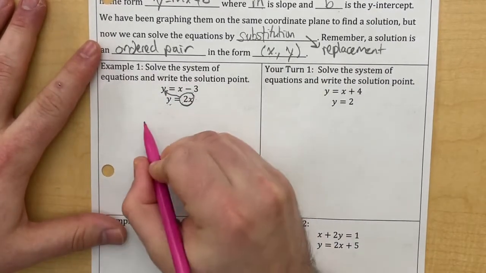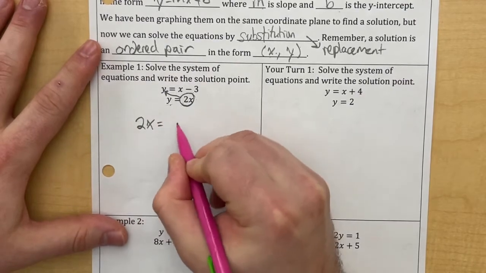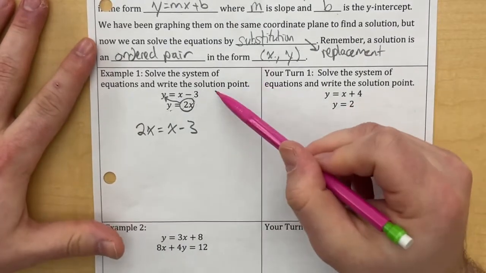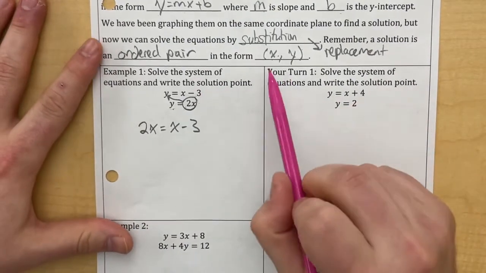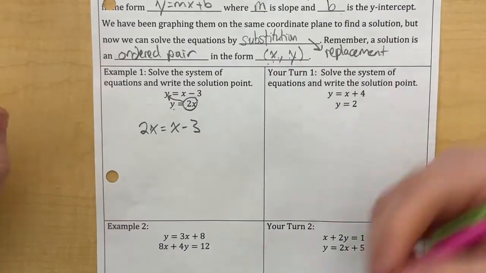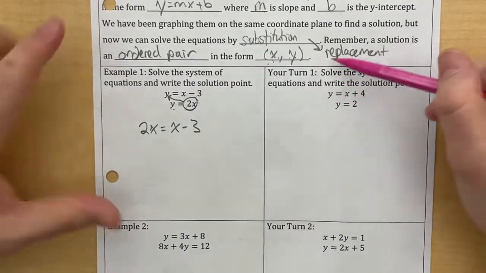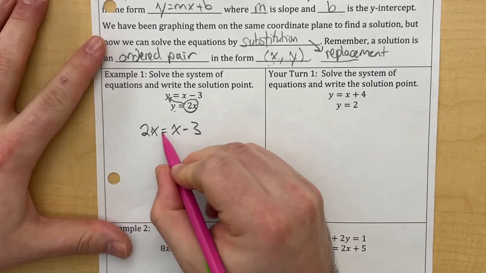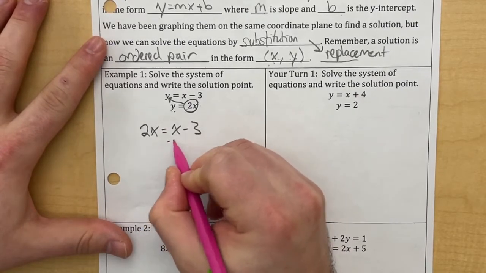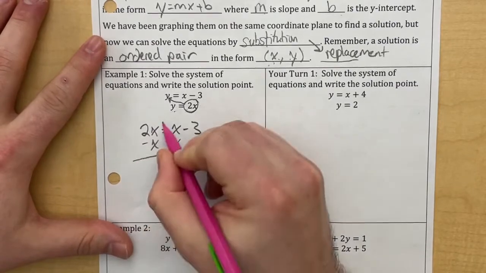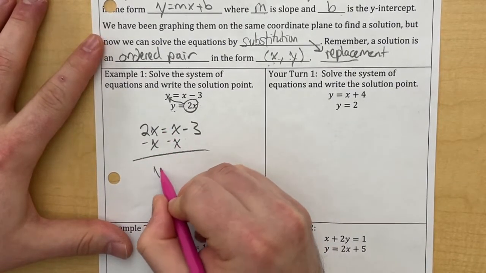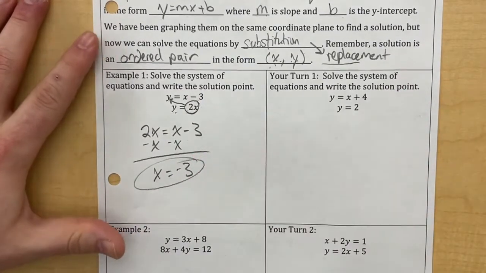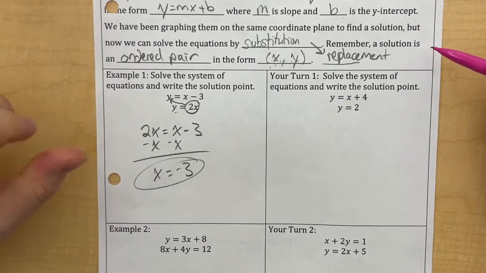I'm going to rewrite my equation. I have 2x is equal to x minus 3. The reason I'm doing this is because I'm trying to figure out what one of these values is of my ordered pair x and y. In order to do that, I need to replace one equation with the other. Now I have a multi-step equation. I can subtract x from both sides, and so I just have 1x is equal to negative 3. Again, make sure you can review solving multi-step equations for yourself.